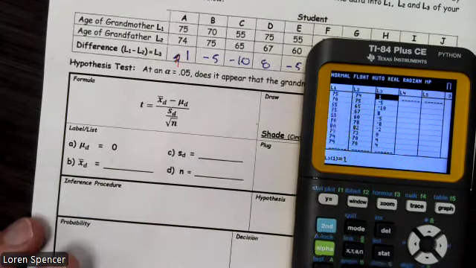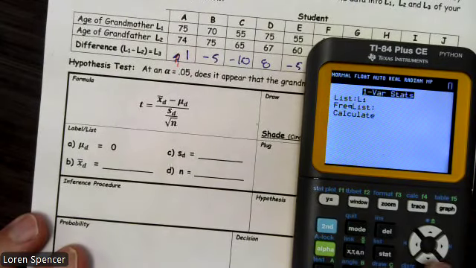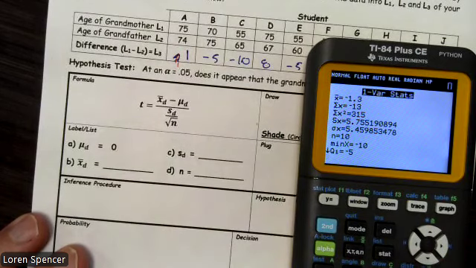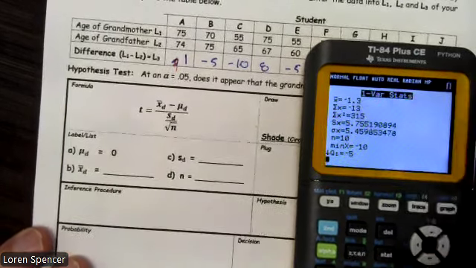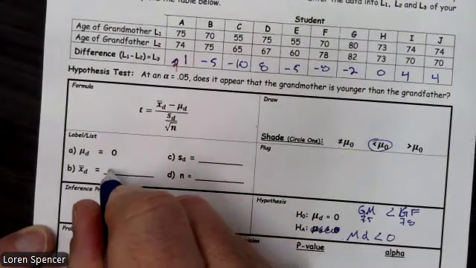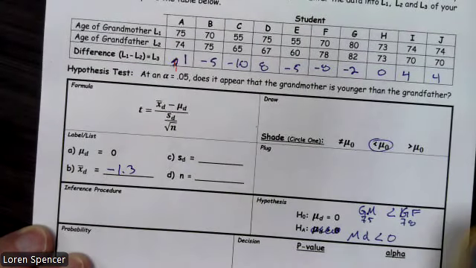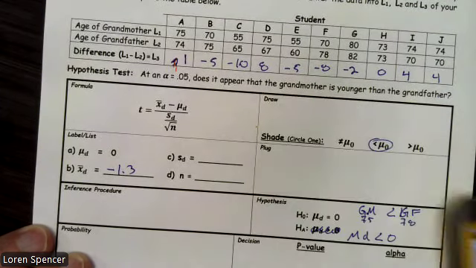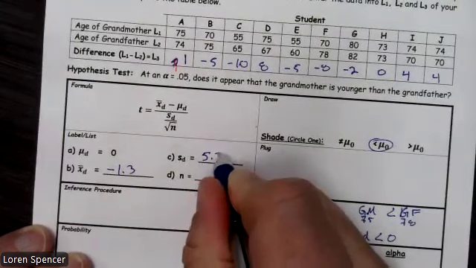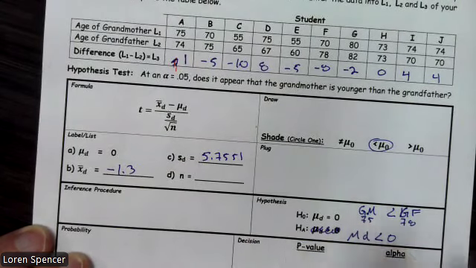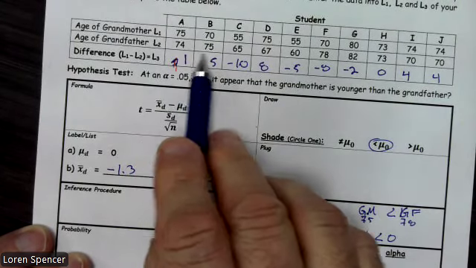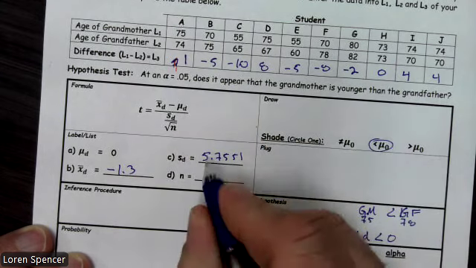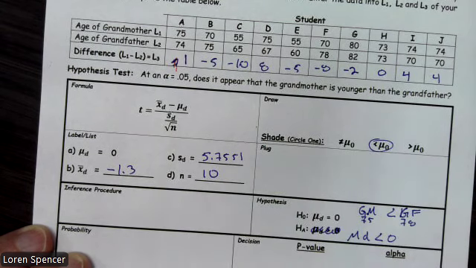Now there's two ways to do this. We can go stat calc, one var stats. Make sure the third button, and we have an X bar of -1.3. Standard deviation is 5.7551. And we have a sample size 1, 2, 3, 4, 5, 6, 7, 8, 9, 10. So our sample size is 10.